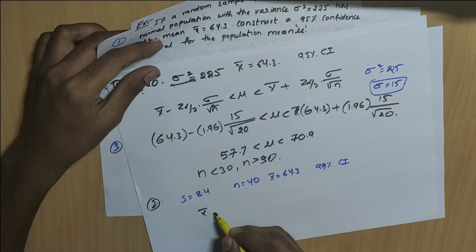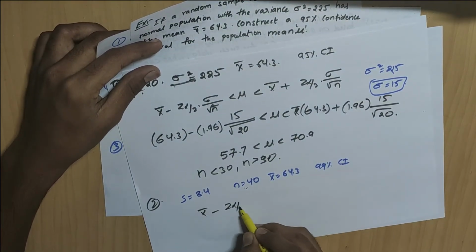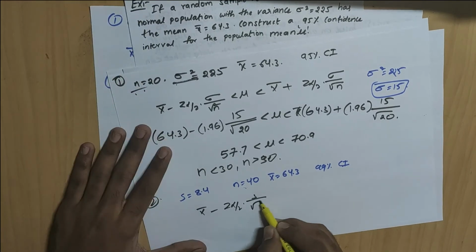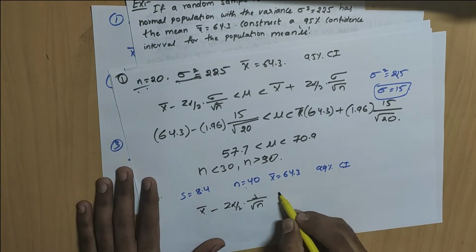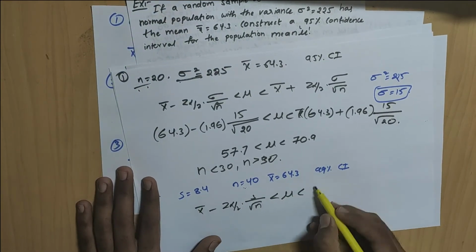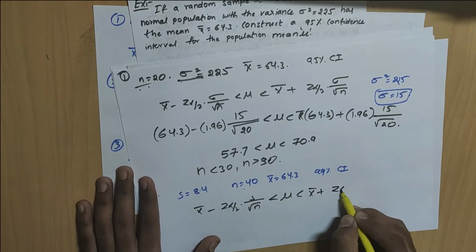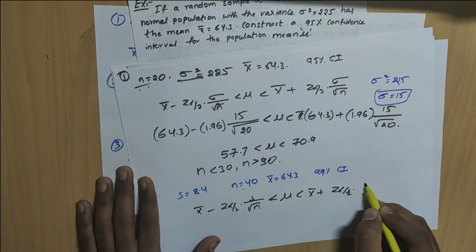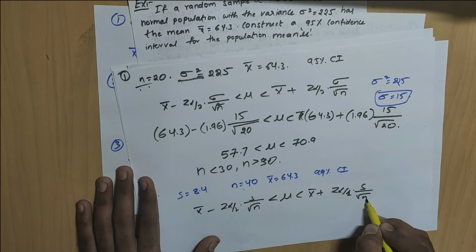Now x bar minus, first I'm writing the formula, z alpha by 2 times s by root n, then x bar plus z alpha by 2 times s by root n.